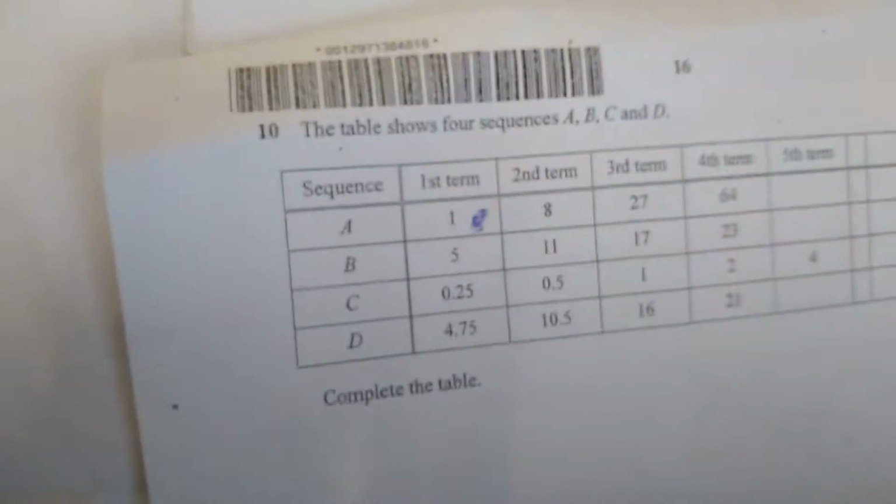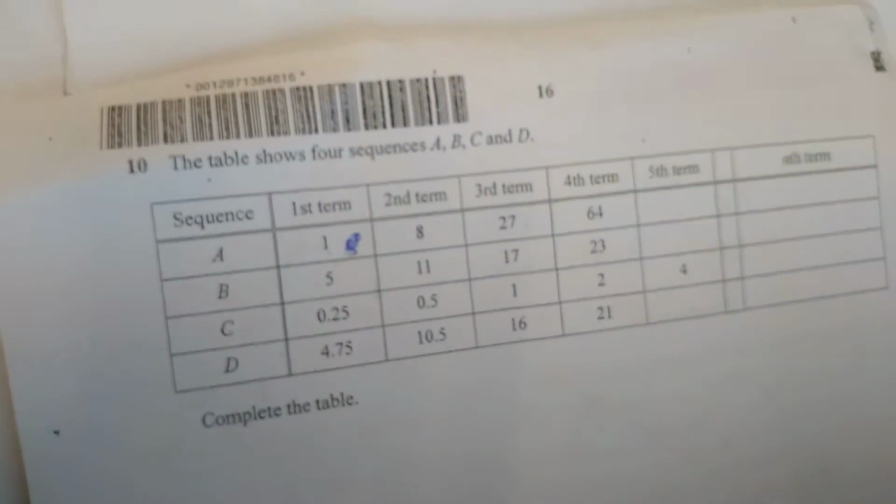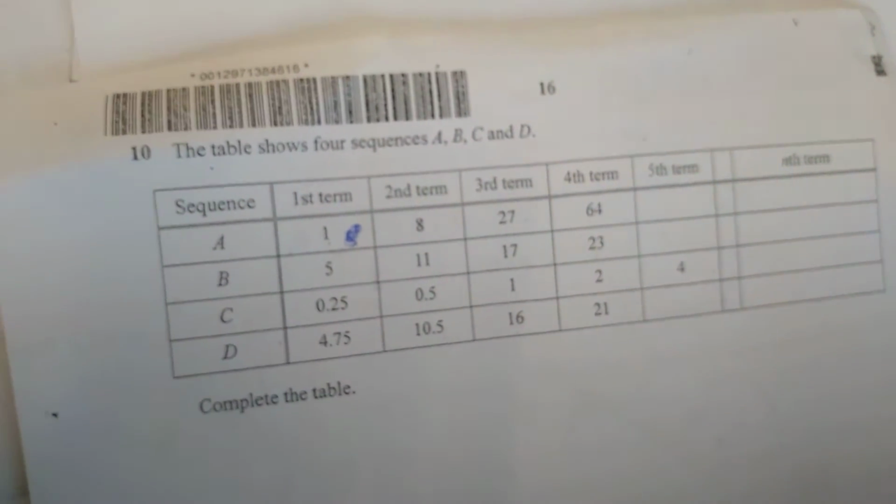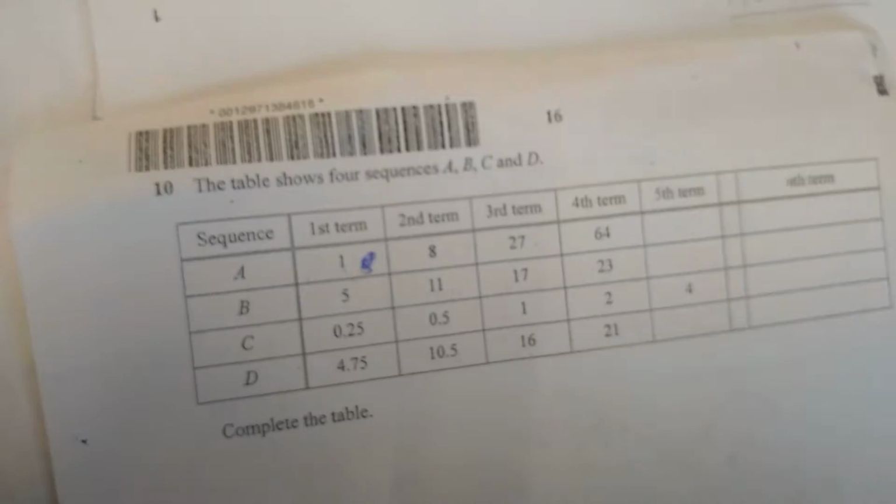We're doing question 10, which says the table shows 4 sequences A, B, C, D. The sequences that are shown here, the first one is 1, 3, 1, 8, 27, 64. So you have to find the sequence.